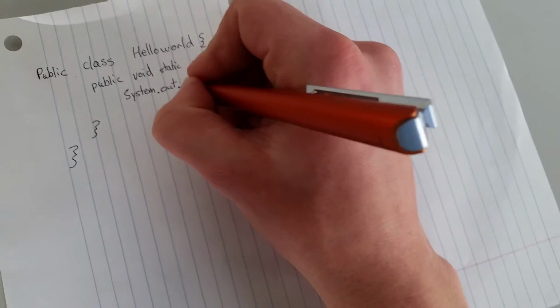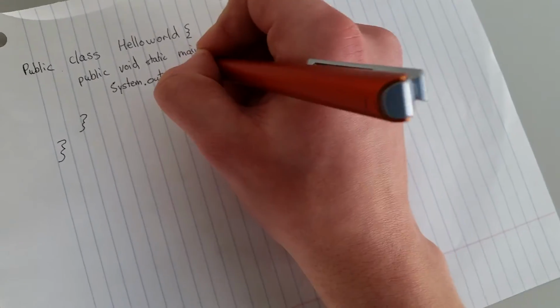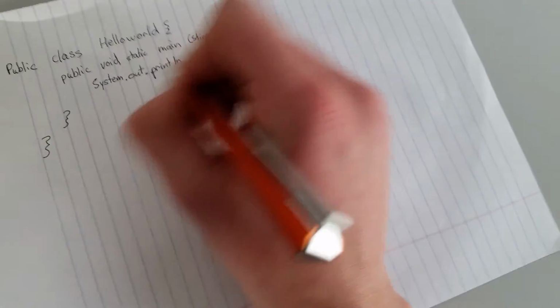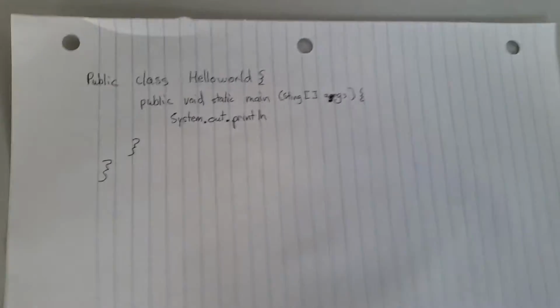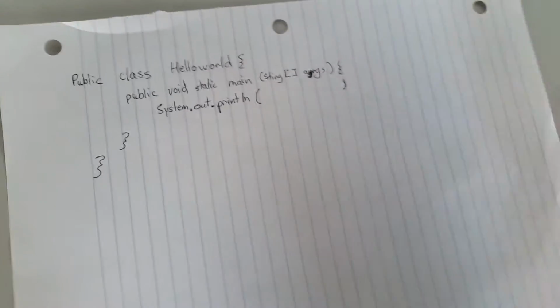We're going to print a line. So print line, we're going to put println. This is all one word, just separated by the periods. Awesome. Then we have brackets for what we're actually going to print out.